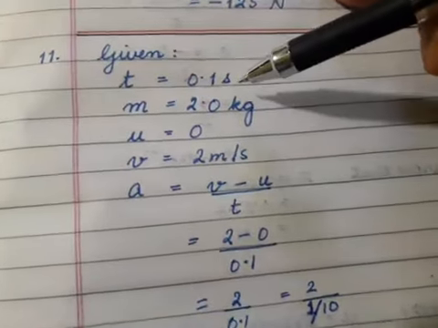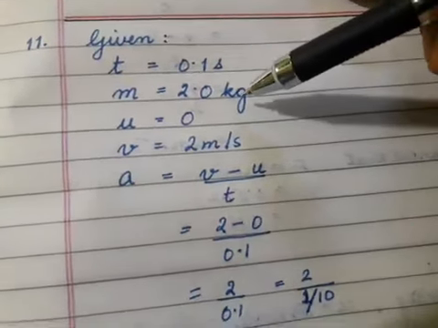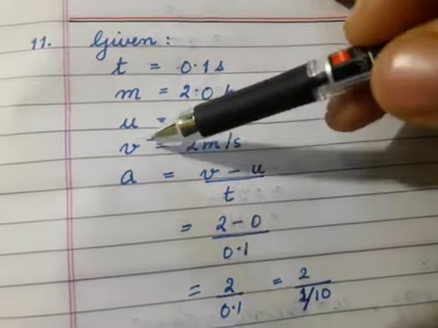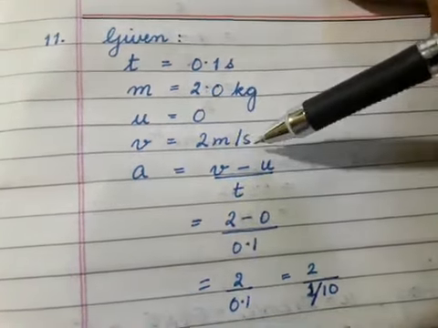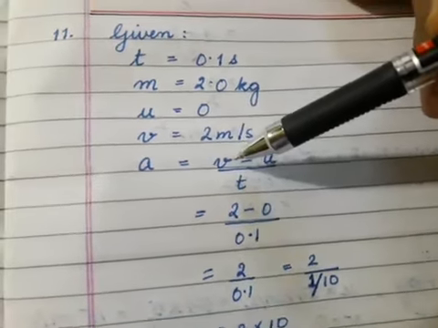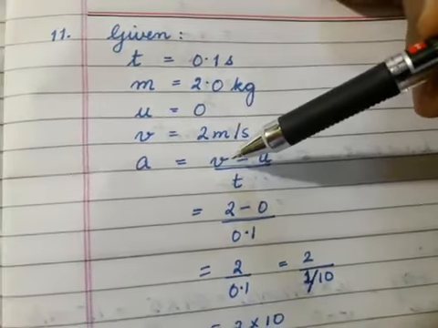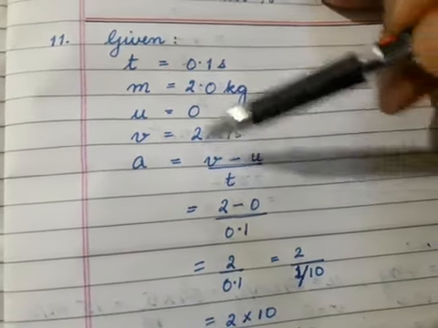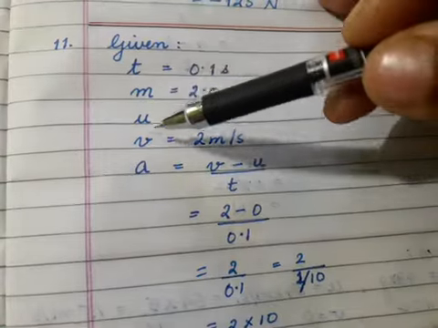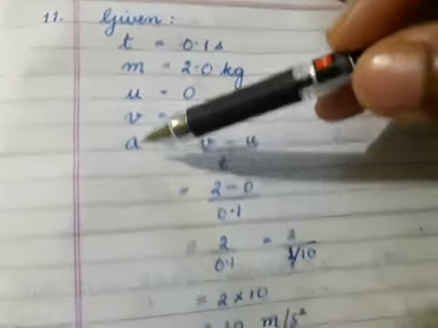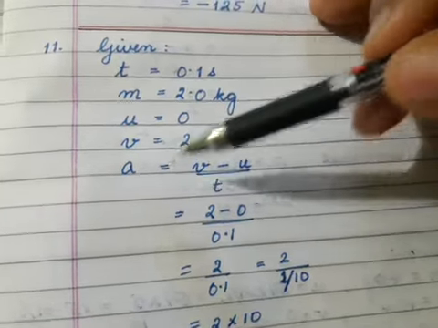Time given is 0.1 seconds. Mass is 2 kg. Initial velocity is 0. After the force is applied, it started moving with velocity 2 meter per second. So acceleration produced. We have to find out the force. Okay, find the magnitude of force. So for that we have mass value, we don't have acceleration value. We have to find out A. Then only we can substitute the value of A in the formula of F.